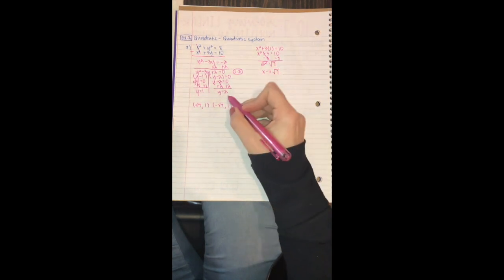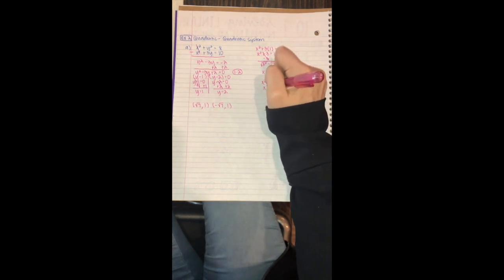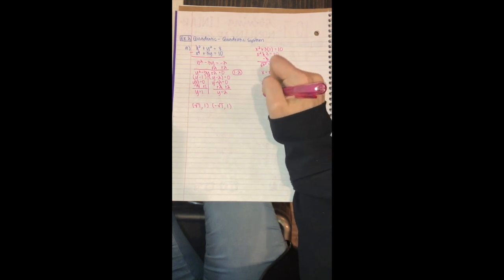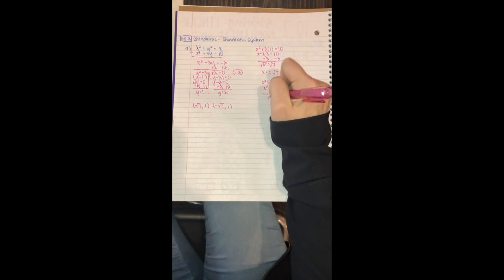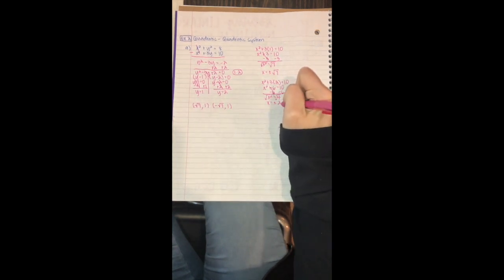We'll do the same step plugging in 2 for y. So x squared plus 3 times 2 equals 10. 3 times 2 is 6. We'll subtract 6 this time. 10 minus 6 is 4. Take the square root. We know again we're going to have a plus or a minus, and the square root of 4 is 2. So again, 2 more answers, being positive 2, 2, and negative 2, 2. So you have 4 answers on a quadratic.